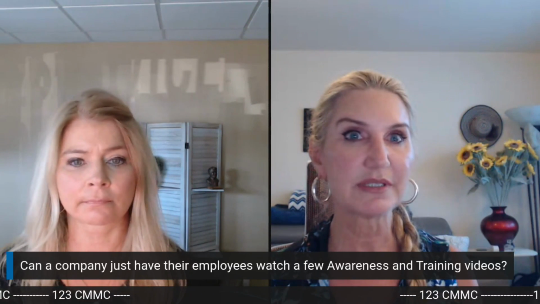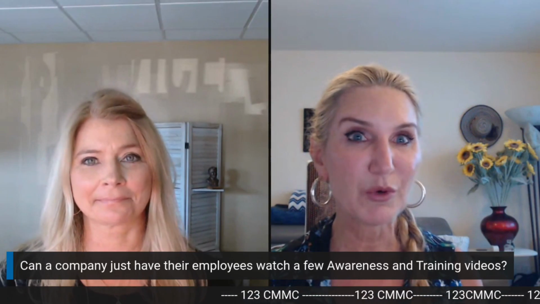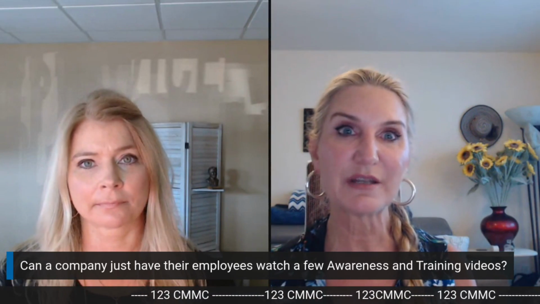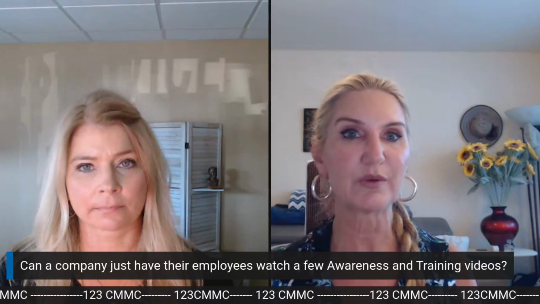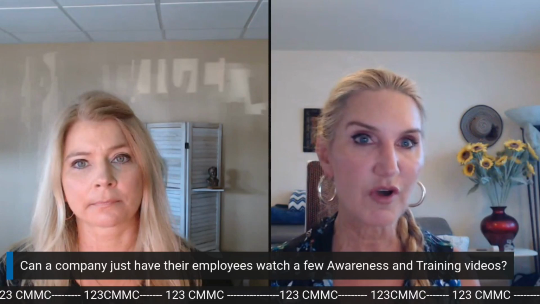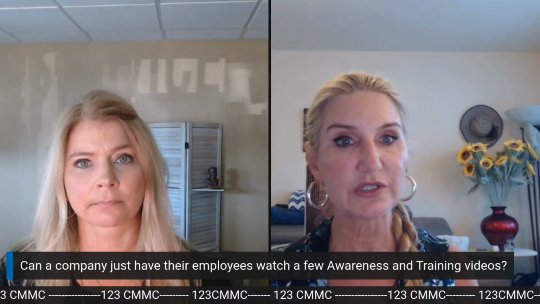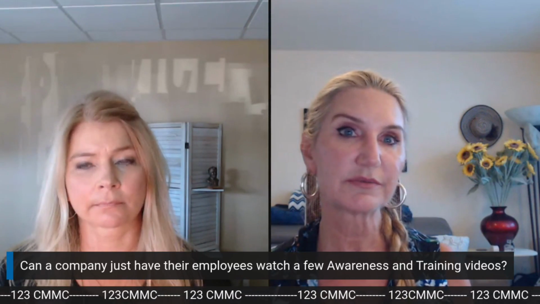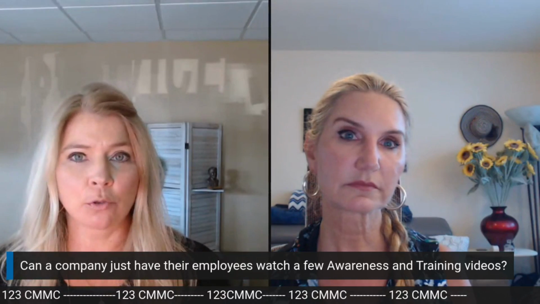An example is that somebody in the accounting department would have different, role-based training than somebody on a manufacturing floor, because they handle financial information as opposed to engineering drawings. And so you would want to be able to identify for those different business units what would be the most effective.